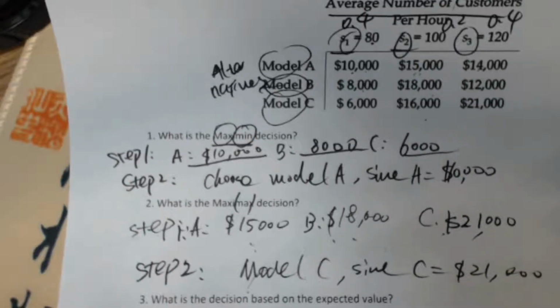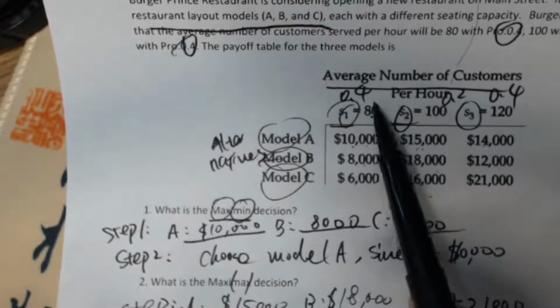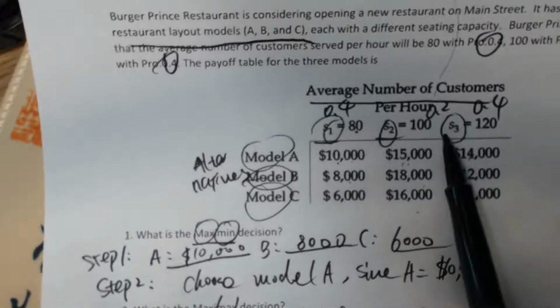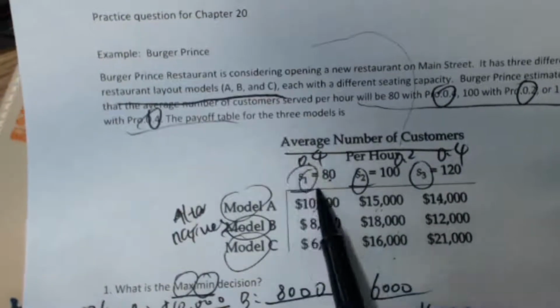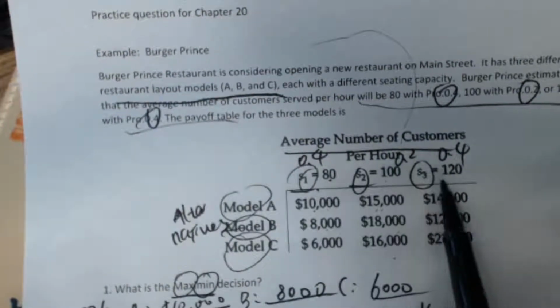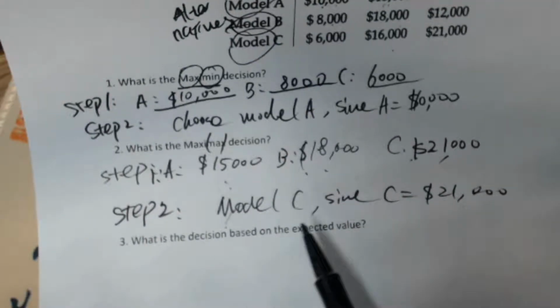Now let's look at the practice question. Last time we did maximin and maximax. Now we're going to look at question number 3. What is the decision based on the expected value? To answer that question, we need to do a little calculation. But first of all, you have to know the probabilities 0.4, 0.2, 0.4 by reading the first paragraph. So now let's look at what the decision is based on expected value.